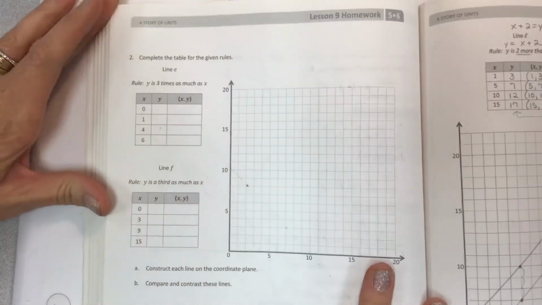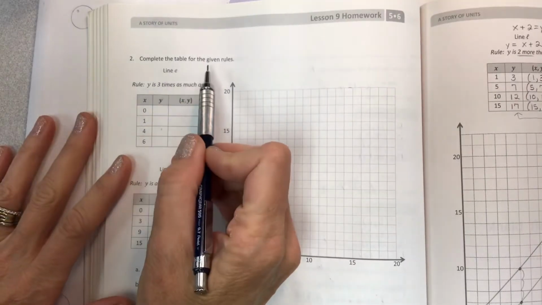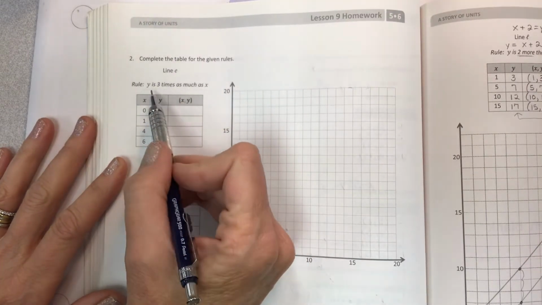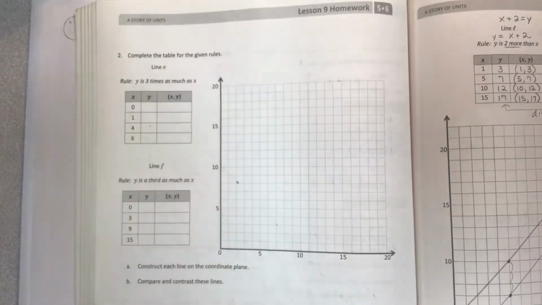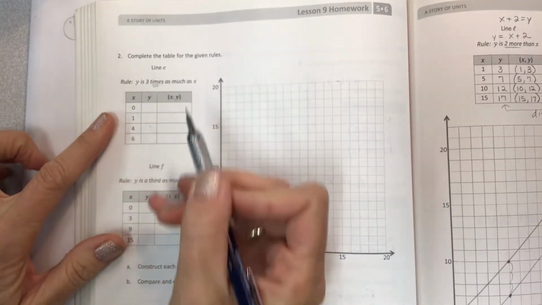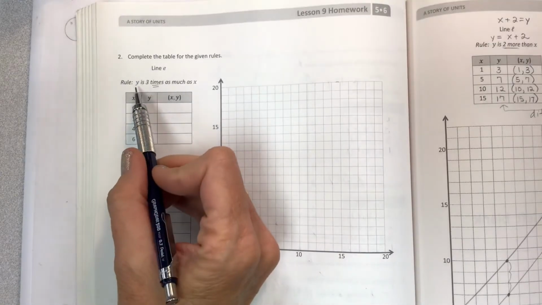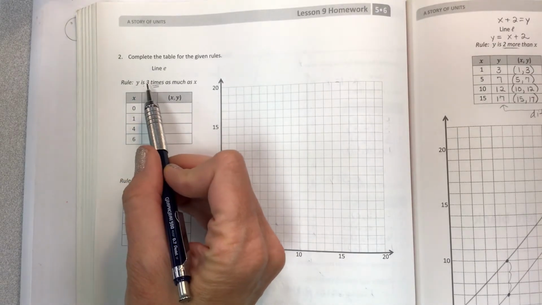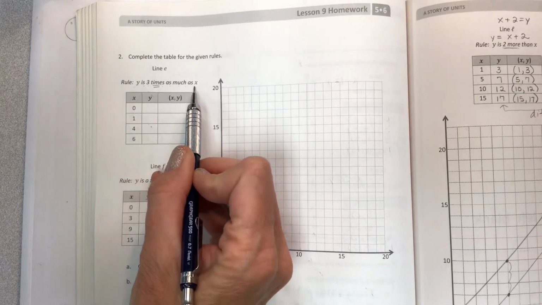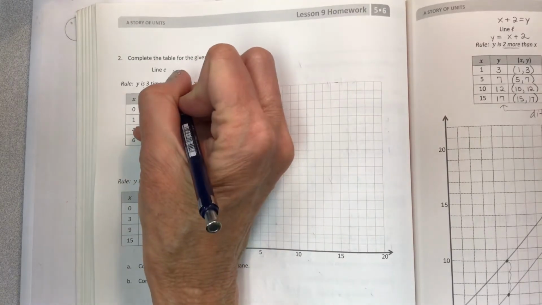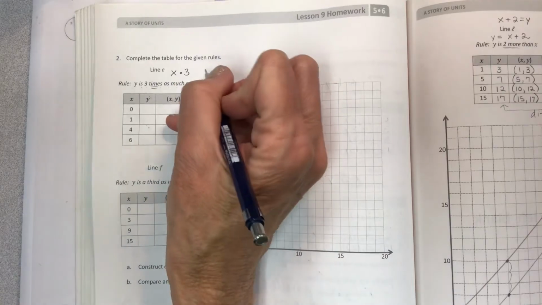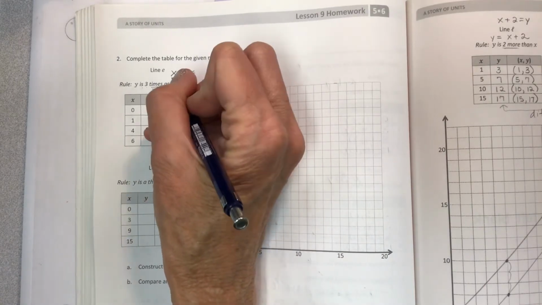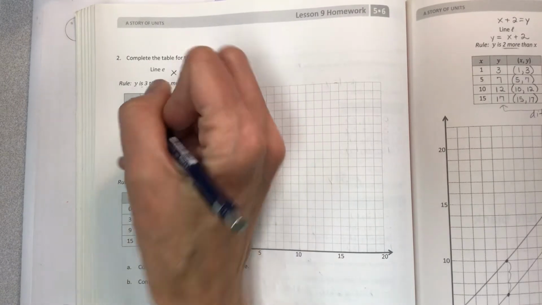Okay. Complete the table for the given rules. We're going to make line E. Oh, so now we're going to be thinking about multiplying. Okay, rule is y is 3 times as much as x. So whatever x is, y is 3 times that. So have your formula, x times 3 to get y.